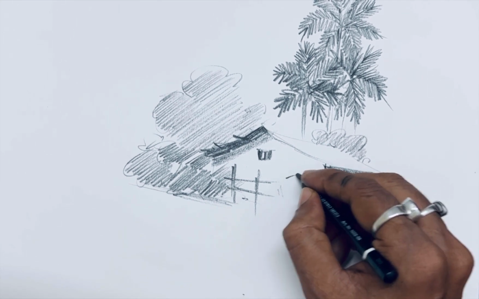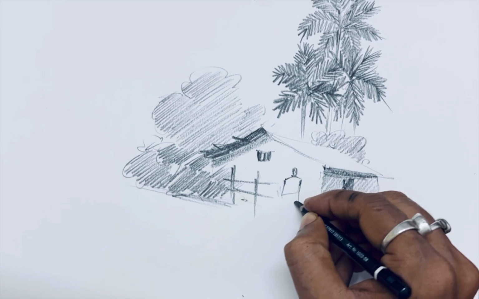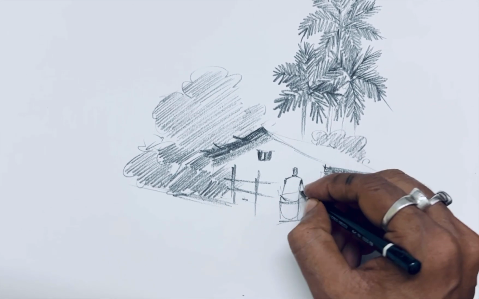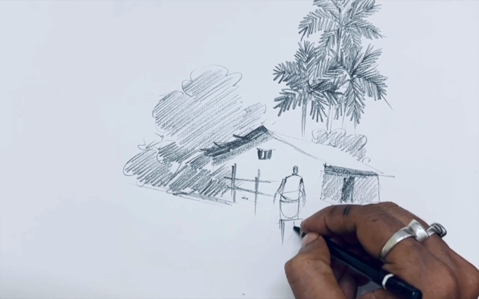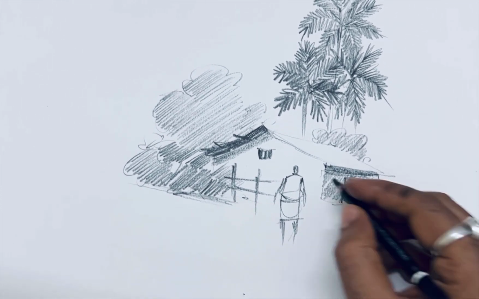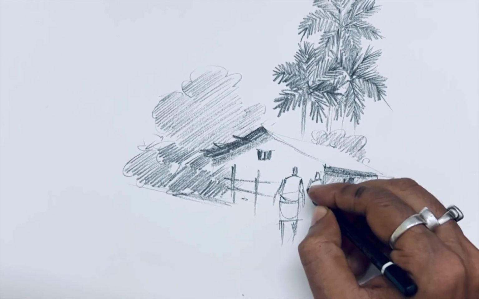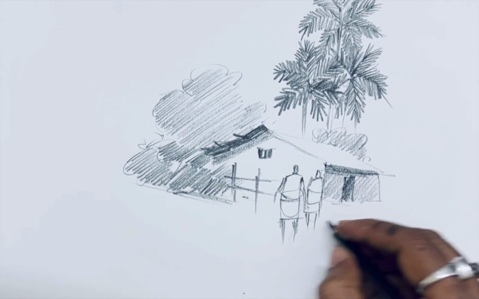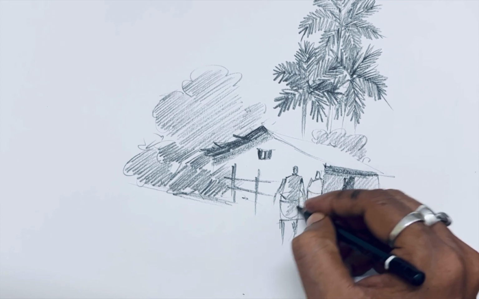There is a character just in front of the house. Maybe he's talking to someone, or his friend or family member. So, and the shadow.